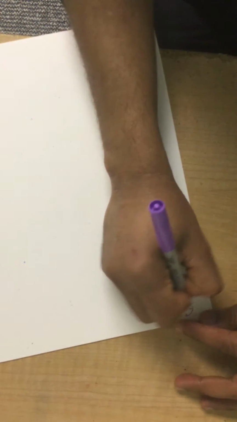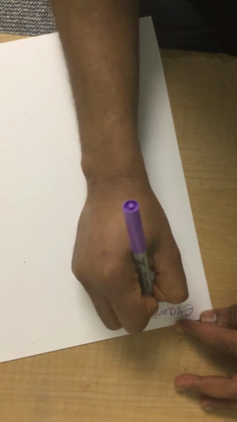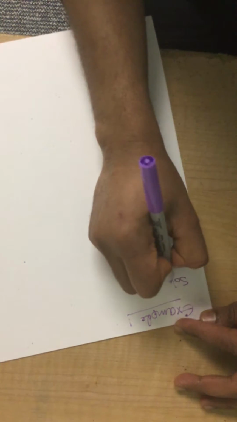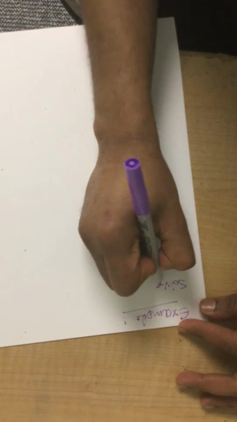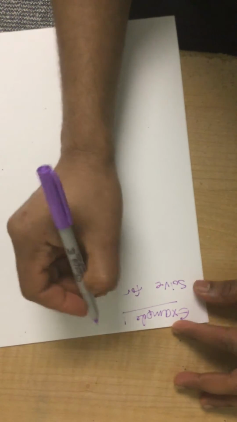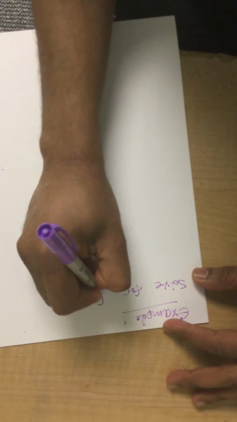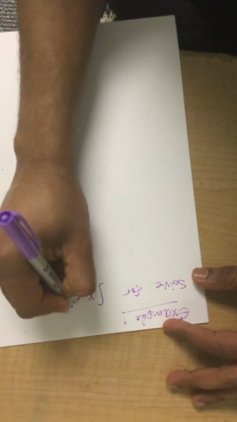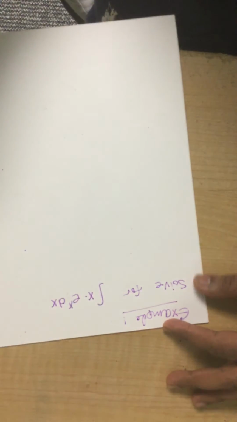Alright, let's do some examples now. Solve example: solve for the integral of x e^x dx.